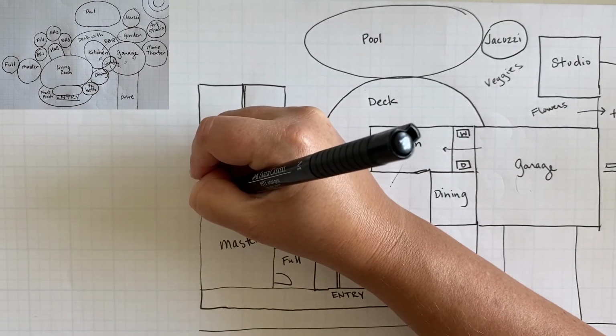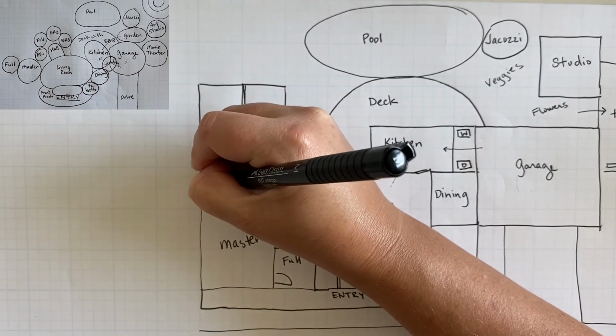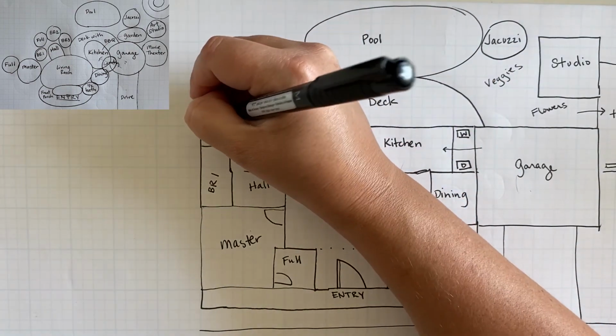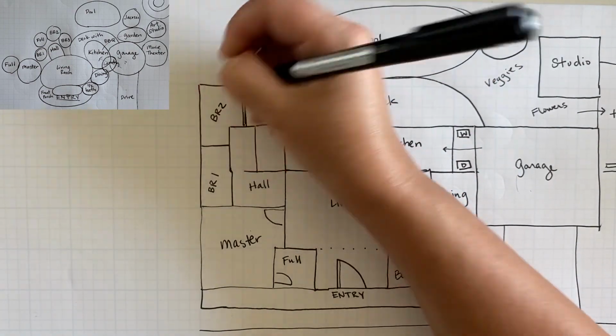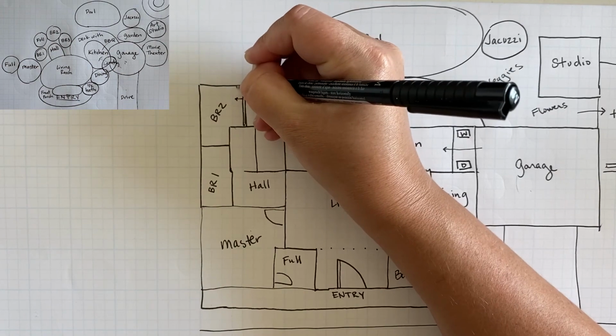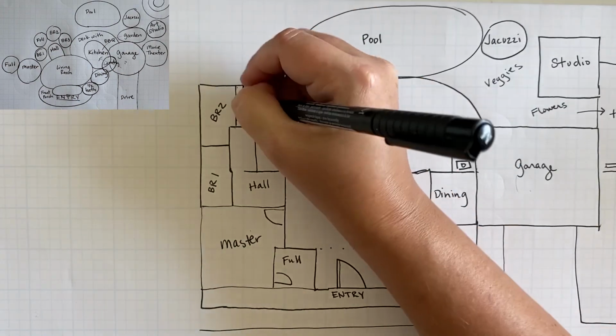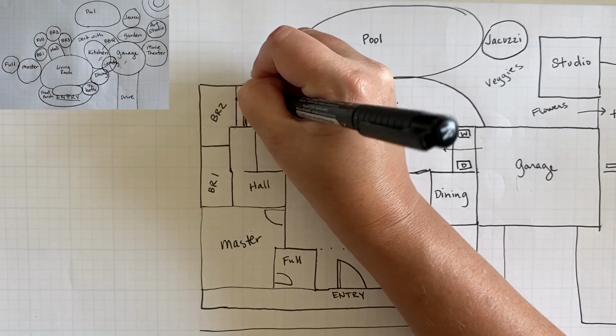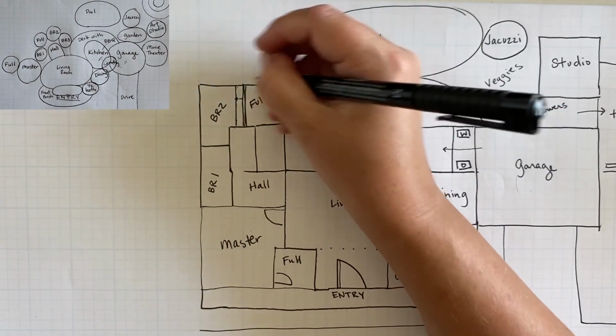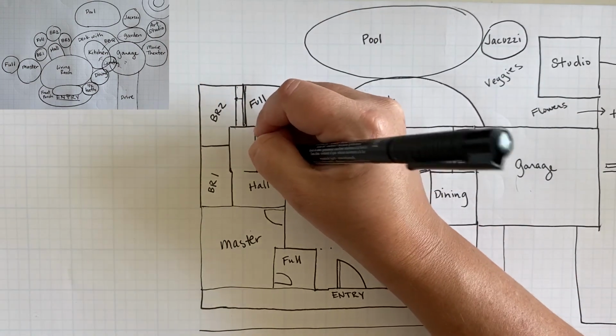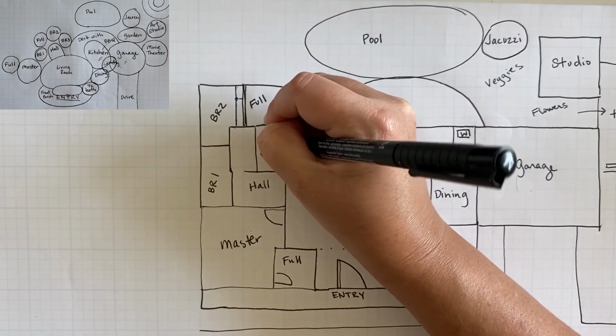So then maybe I have a bedroom here. Maybe I have another one here. Maybe this line should kind of go over a little bit. And then I have my full bath, which is nice and private, and then my other bedroom right here.